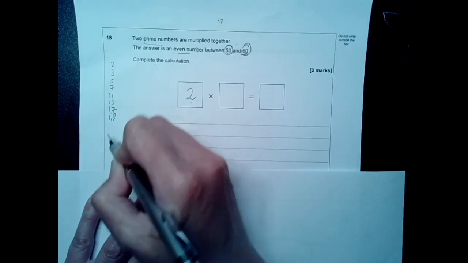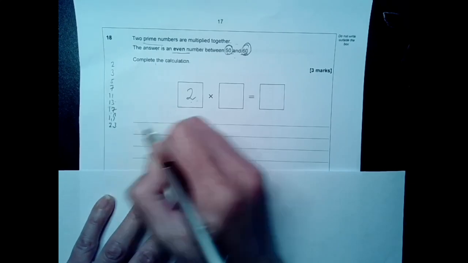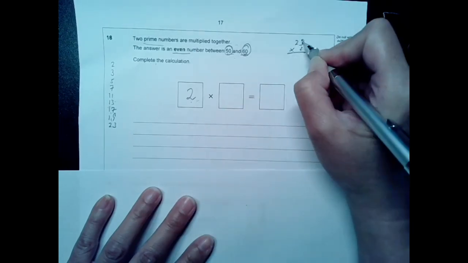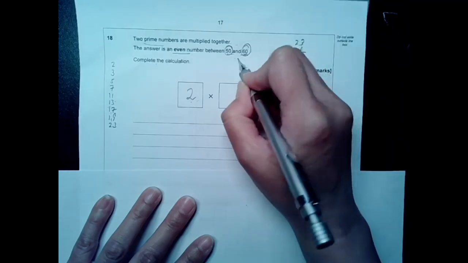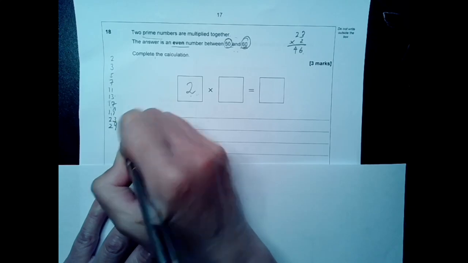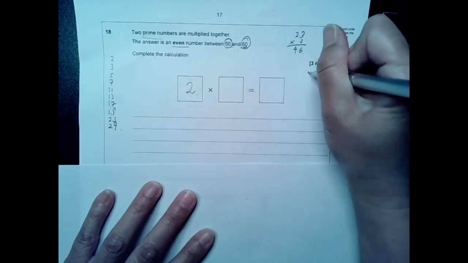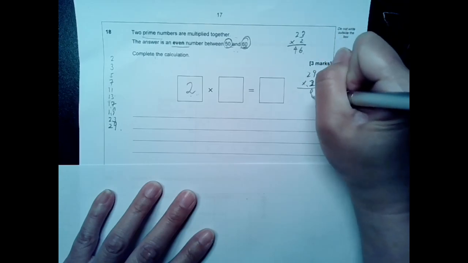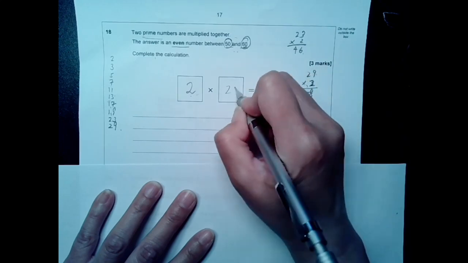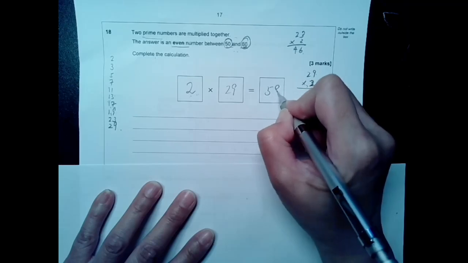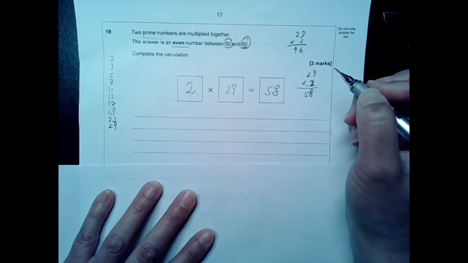17, 19, and then 23. Let's try 23. 23 times 2 is 46. Still not enough. So the next one, 29, could be one. So let's try it again. 29 times 2. 9 times 2 is 18, 2 times 2 is 4, 5, 58. Oh, that's the one. So 29 times 2 gives us 58, which is our answer there.